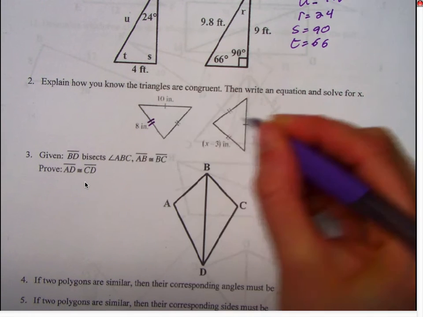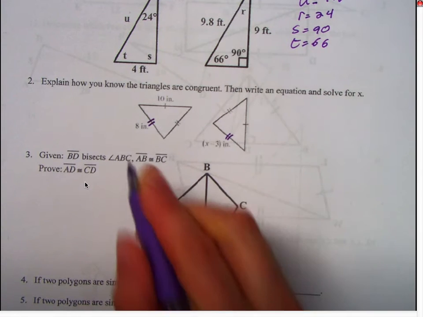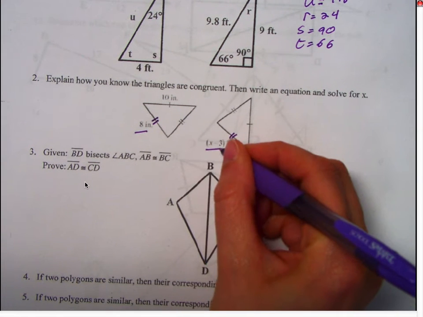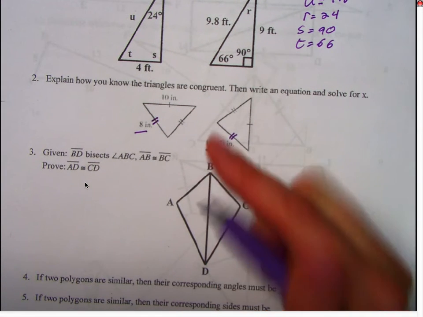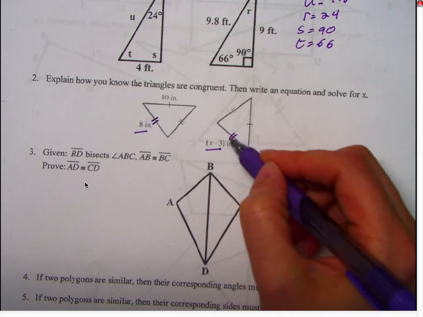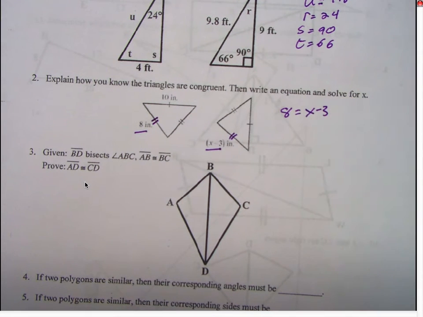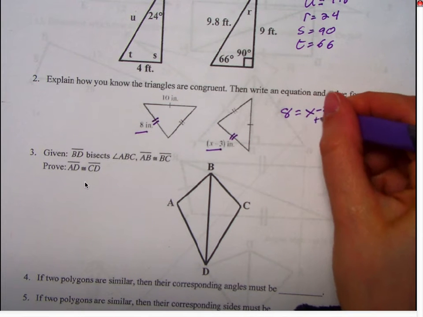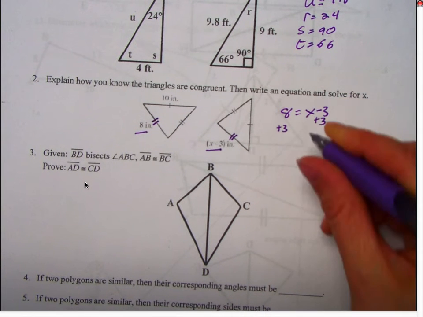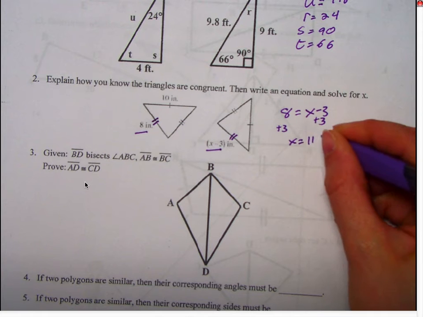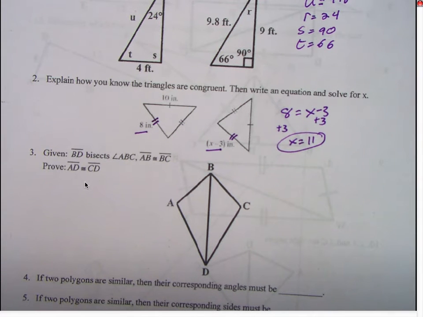Number two, this says these two are congruent triangles. We have two little marks here, we have two little marks here. So I know 8 equals x minus 3. It doesn't equal 10 because 10 has one mark and this has two. Okay, so 8 equals x minus 3. How am I going to get x by itself? Add 3 to both sides. X equals 11.